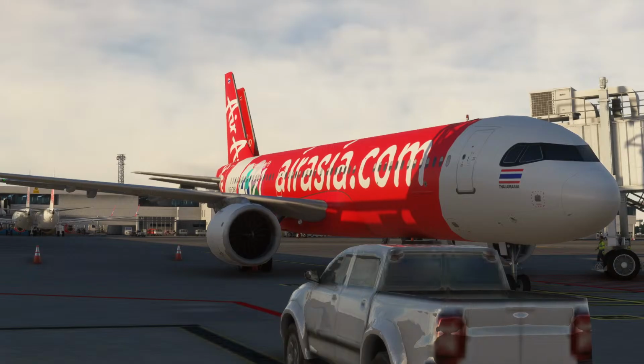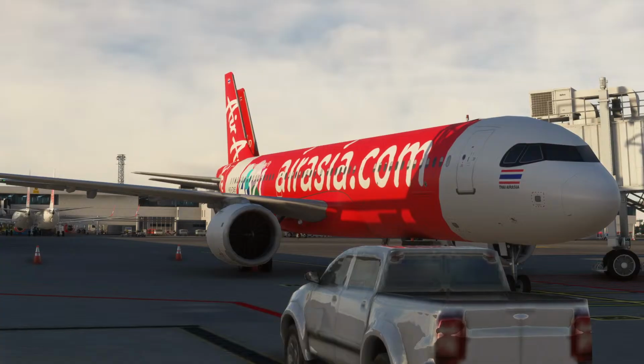Tower, good evening again. Nok Air 528, request push and start. Nok Air 528, push and start approved, facing north on taxiway Bravo, QNH 1007. Push and start approved, facing north on taxiway Bravo, QNH 1007, Nok Air 528.